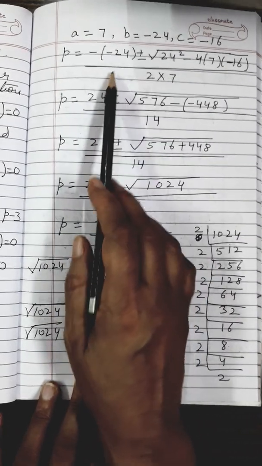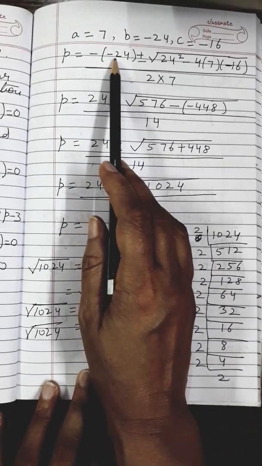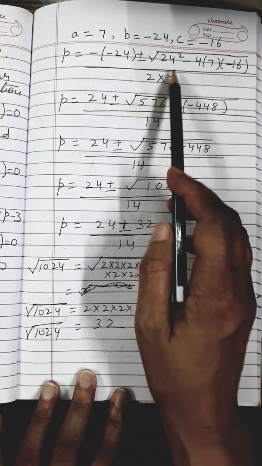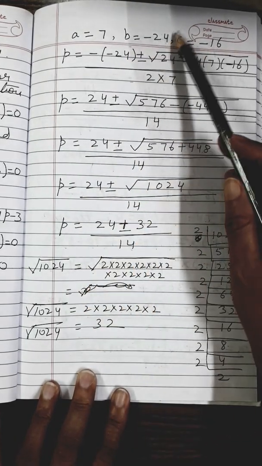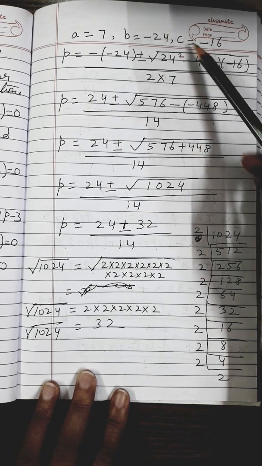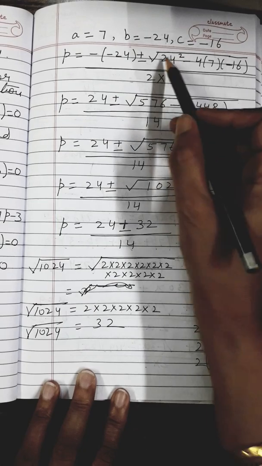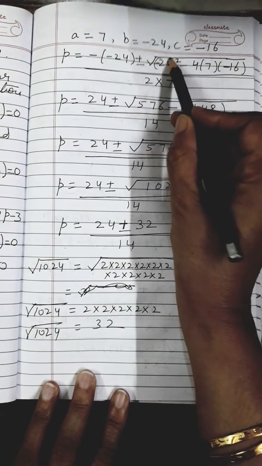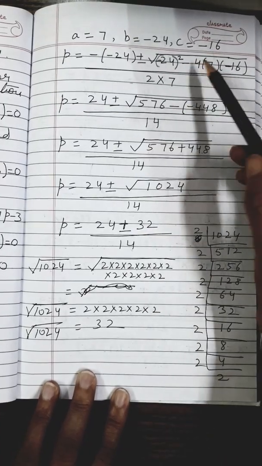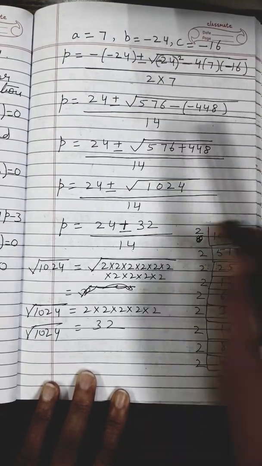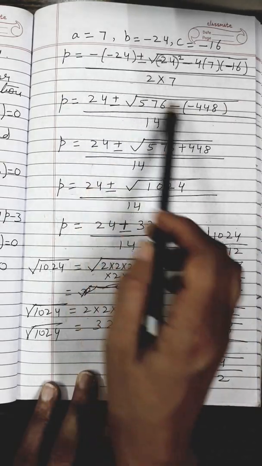So minus b will become minus of b, and b is your minus 24. So keep in bracket minus 24. Then plus minus b square means minus 24 square. Whether you take 24 square or minus 24 square, you will get the answer in positive. So I can write 24 square, or you can put the minus, it does not matter. Minus 24 whole square, this is the b square part, and this is minus 4 into a into c, 4 into 7 into minus 16, upon 2a. So 2a means 2 into 7.